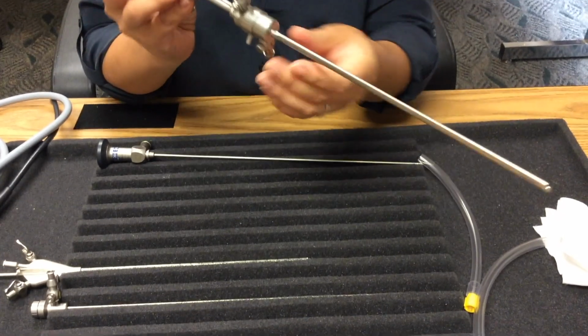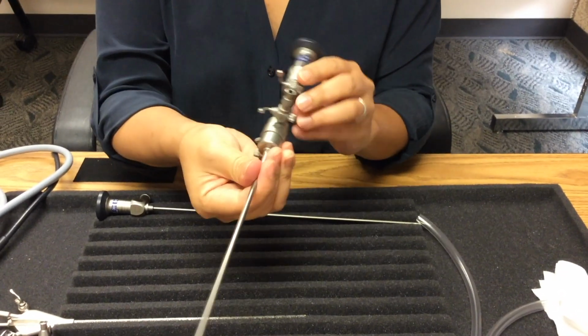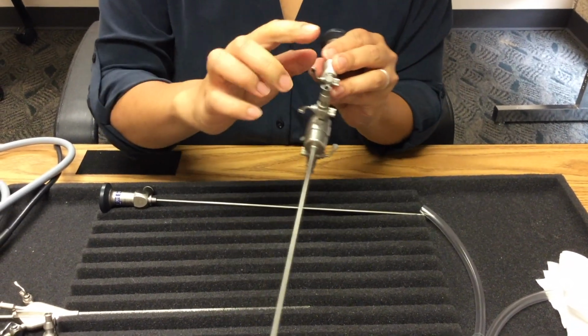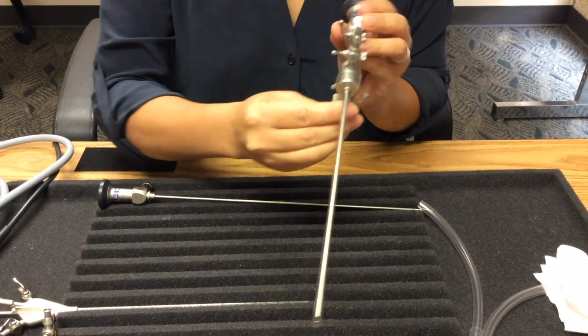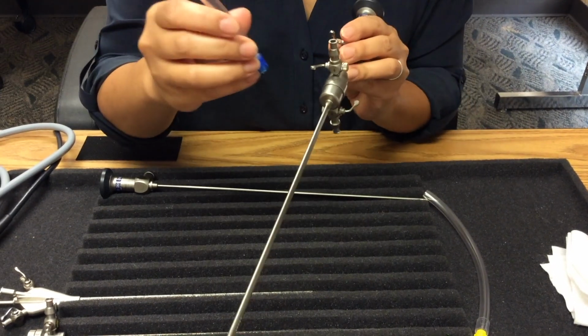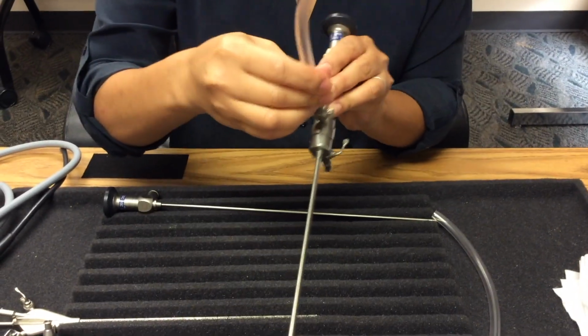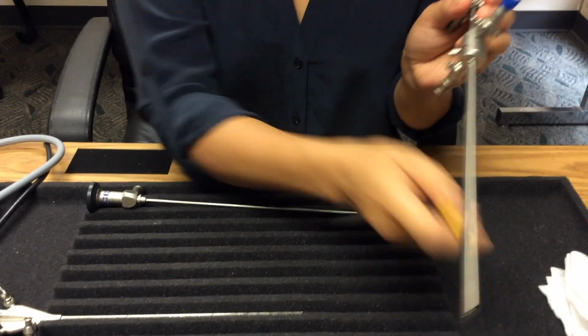You will now connect your inflow and outflow tubing. The inflow tubing connects here, closer to your body. The outflow tubing is further. Your inflow tubing will be blue like water. Your outflow tubing will be yellow.